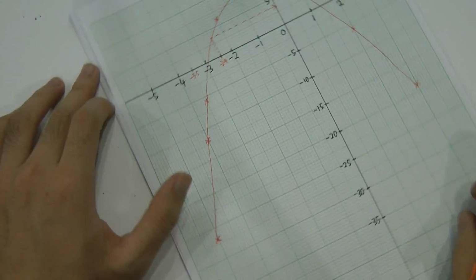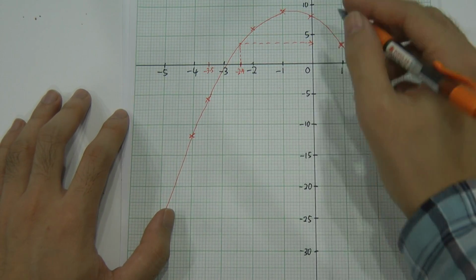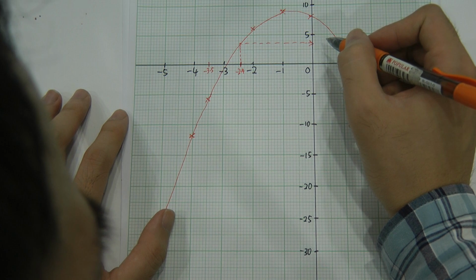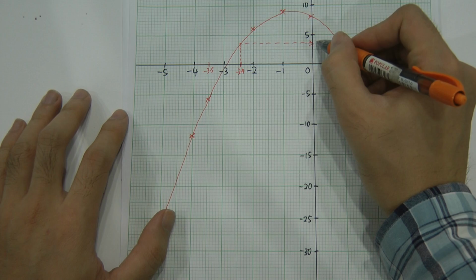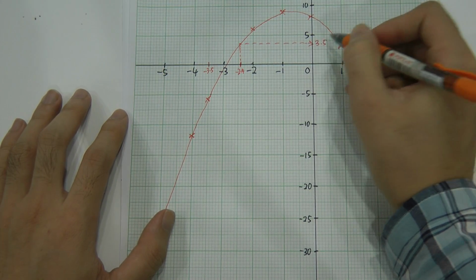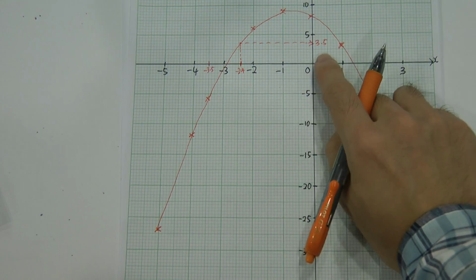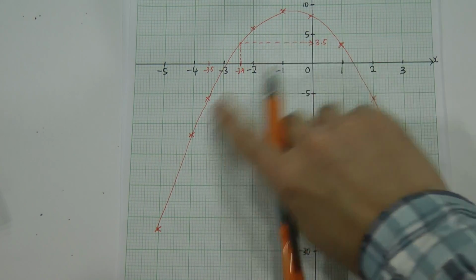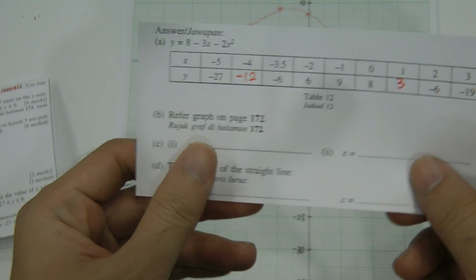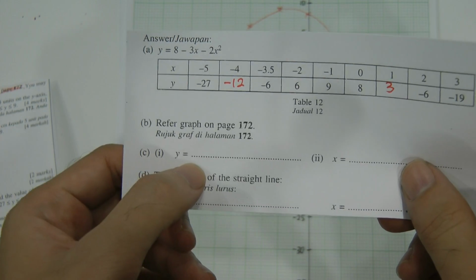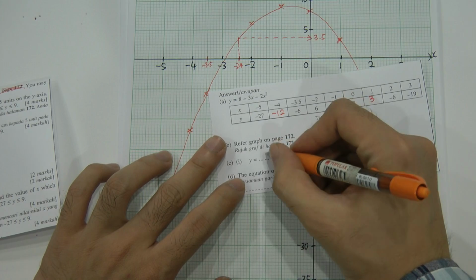Okay, then you will see one value here. You just read the value here. So here actually, the value I got will be 3.5. So it means when x equals negative 2.4, y will equal 3.5 based on the graph. So here is very easy. It will give you this one to fill up. So when x equals negative 2.4, y will equal 3.5. So you just write 3.5.